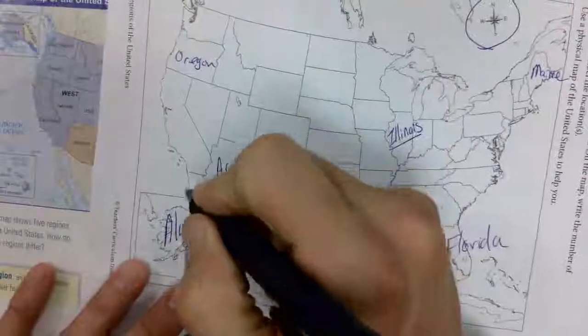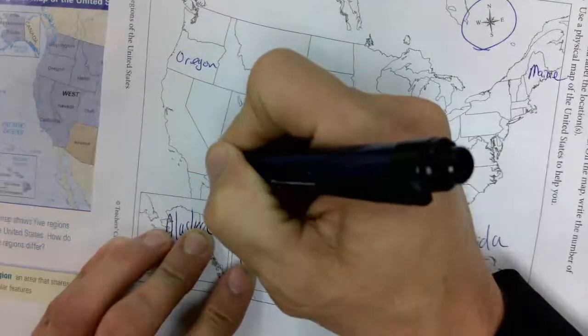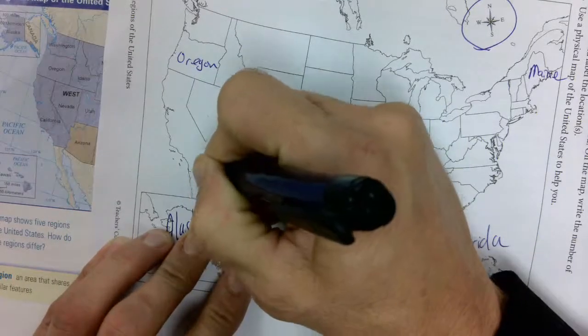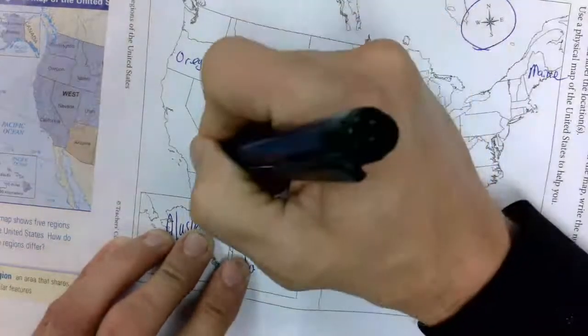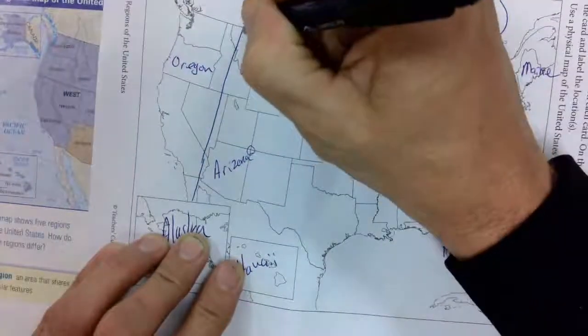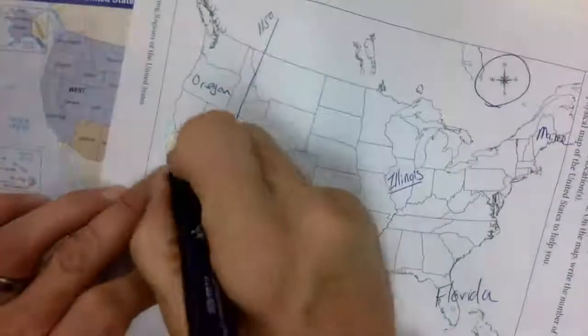It comes in here by Mexico, goes through California, goes through Nevada, goes through Idaho, and goes through Montana. So let's go ahead and label those now.